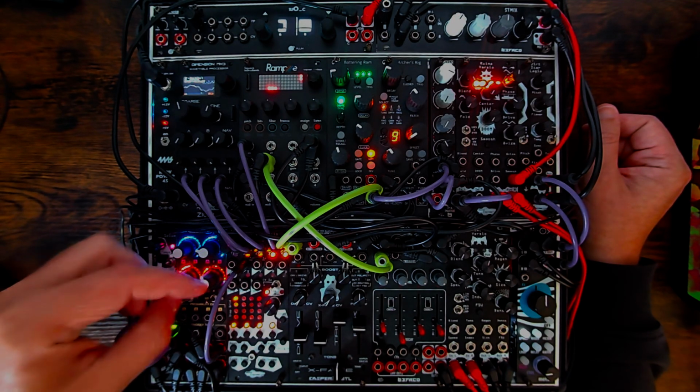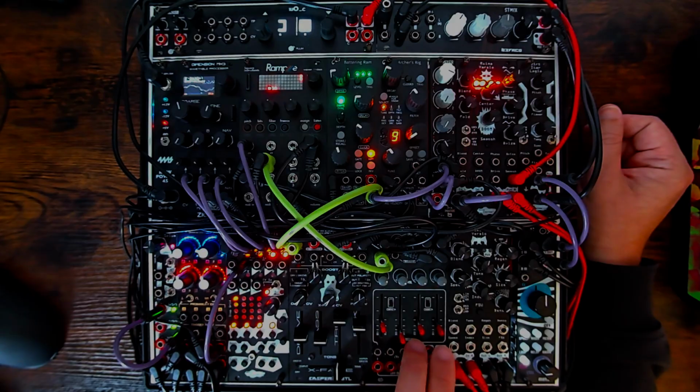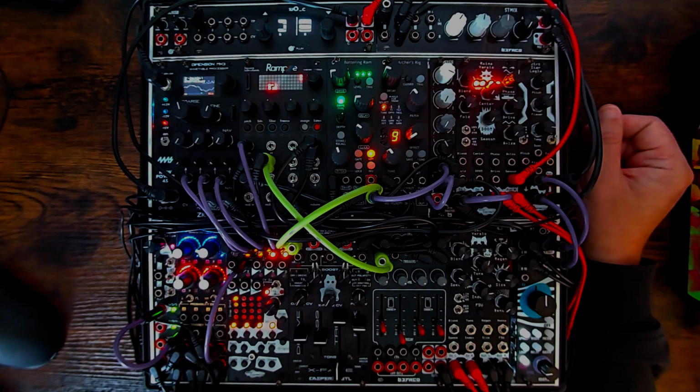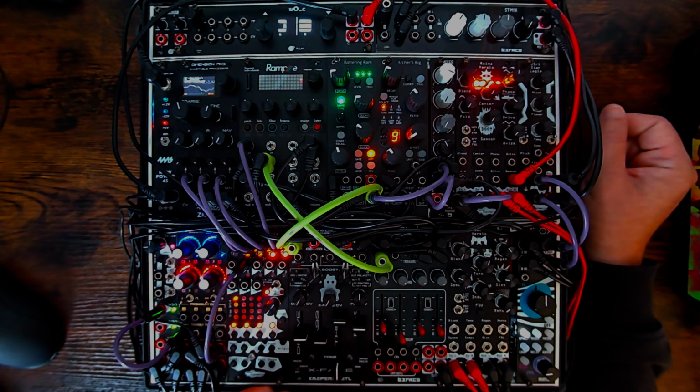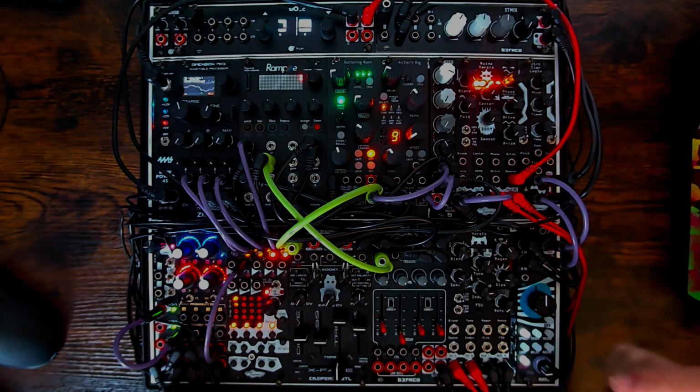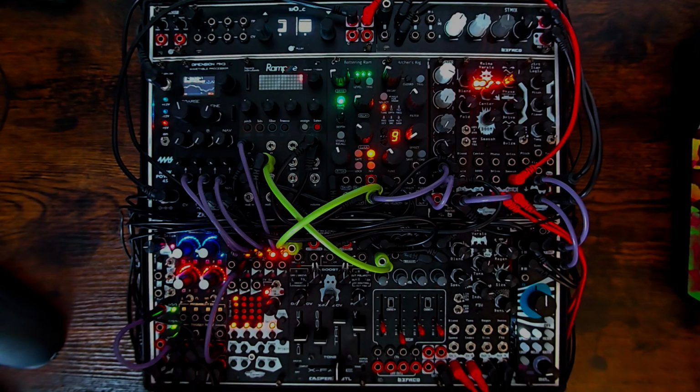But again, then you can change the Turing machine. It changes this combination of triggers coming into Befaco, changing the bass line, changing the groove. And also you saw me a little bit there, just changing the envelopes as well. So I could have more on one side, less on the other, get it bouncy when they're both really tight, snappy envelopes, have one a little bit more than the other, and so on.